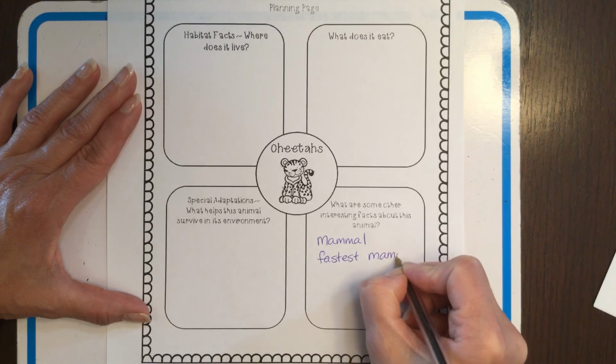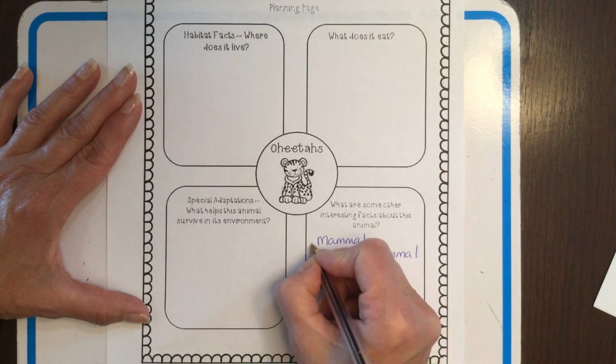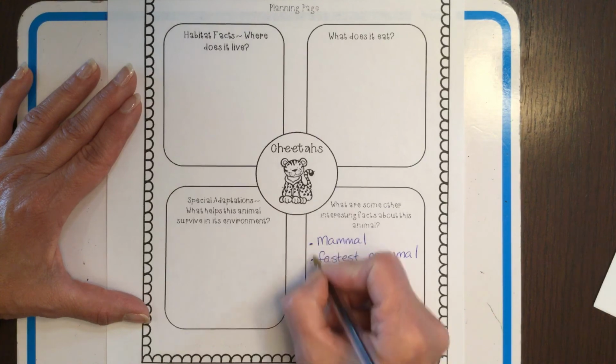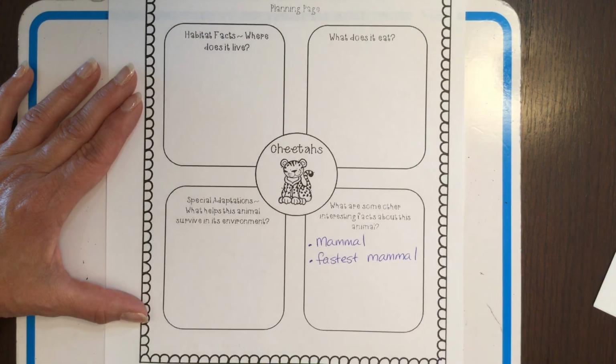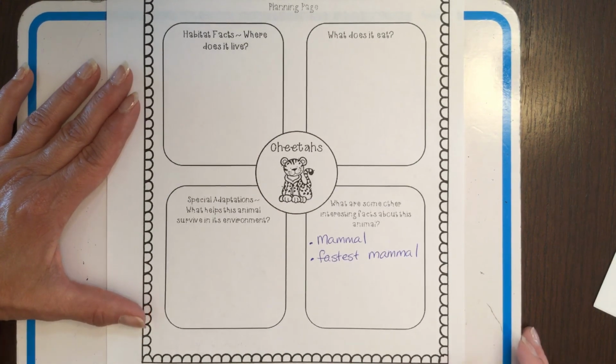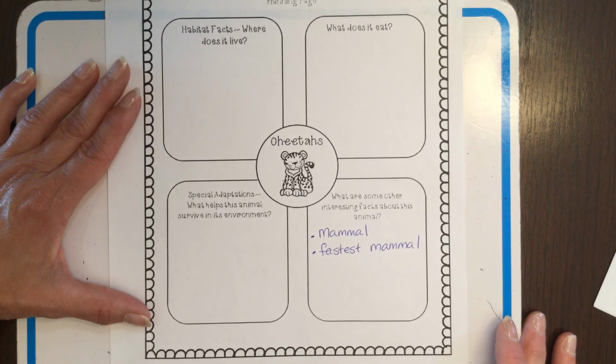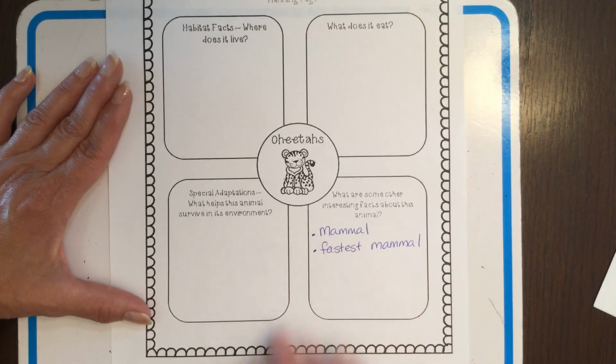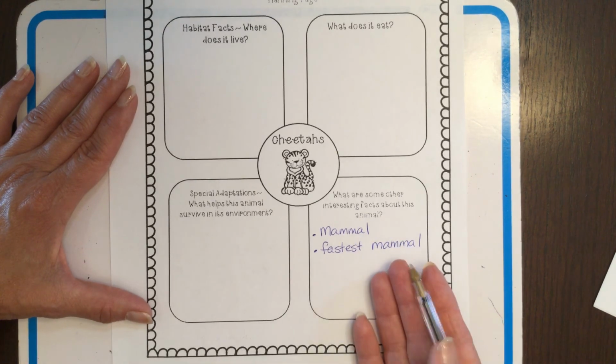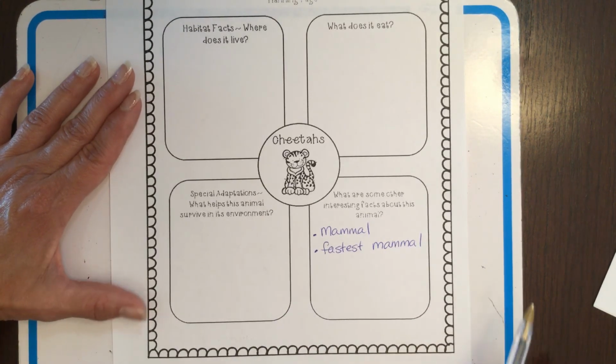Now, being a mammal tells me a bunch of things. It tells me that it has live births, and it feeds its babies milk, and it takes care of its babies, and its babies are going to look the same as its adults, just smaller, and they're going to grow bigger and bigger as they go. So that's what mammal tells me, and I can use some of that information when I'm doing the research page.